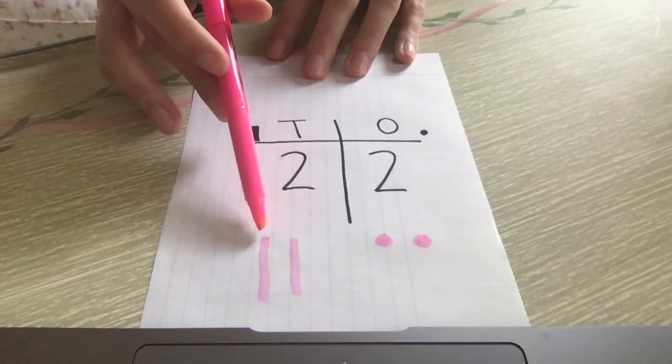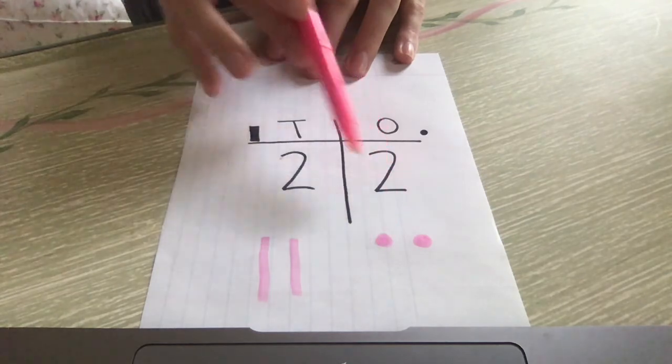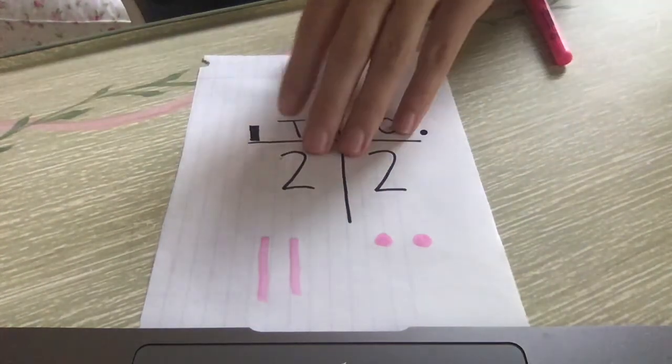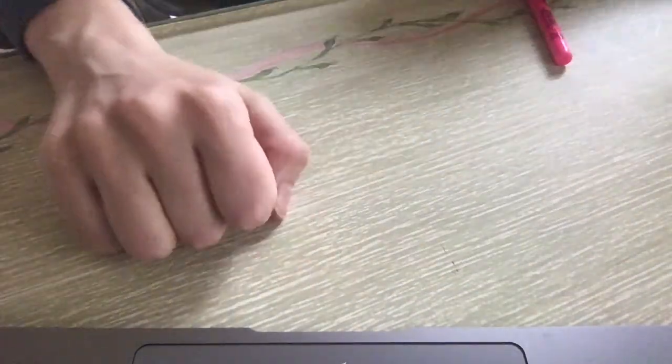2 tens bars means 20. 2 ones dots means 2. 22. Wow, amazing job. You guys are really getting the hang of this place value stuff. I'm very proud of you, okay? Keep up the work.